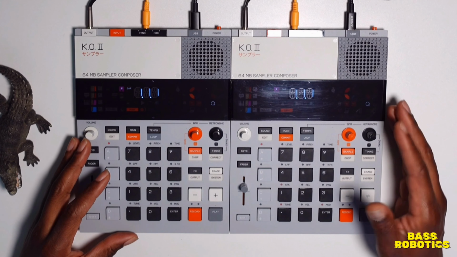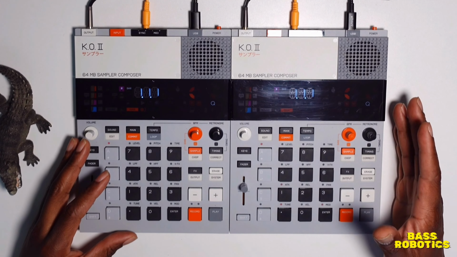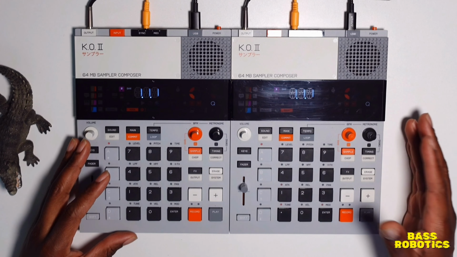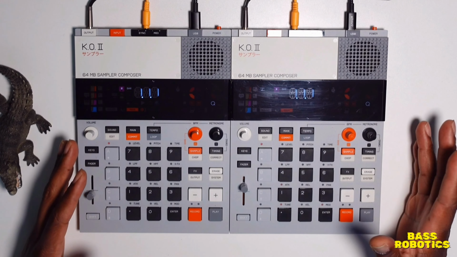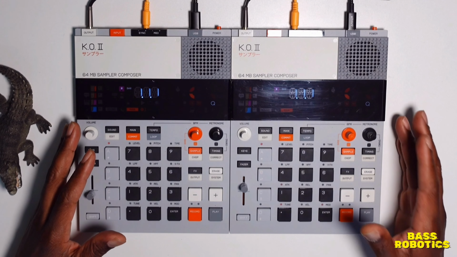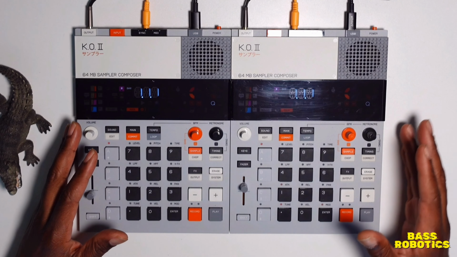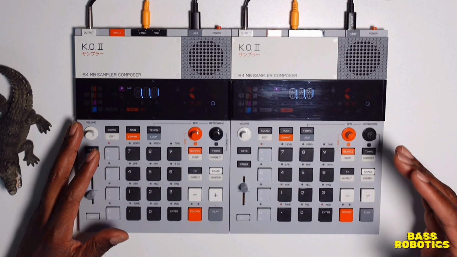We're going to talk about patterns, then we're going to go into scenes, and then we're going to get into the confusing song mode. But after this video, you shouldn't be confused any longer, because the song mode is pretty simple to use. We just have to wrap our heads around the structure and how it actually works.